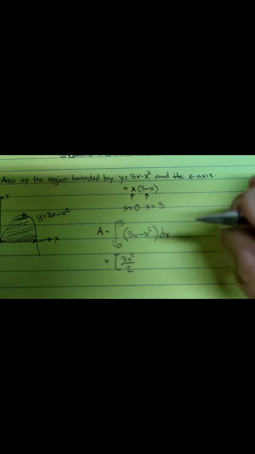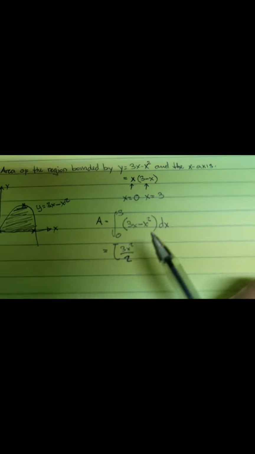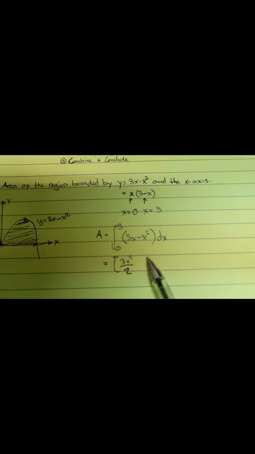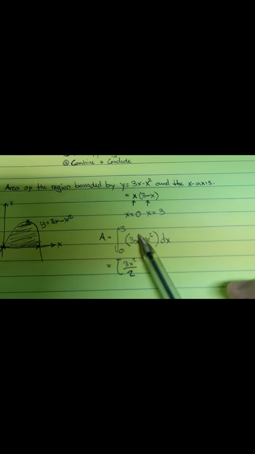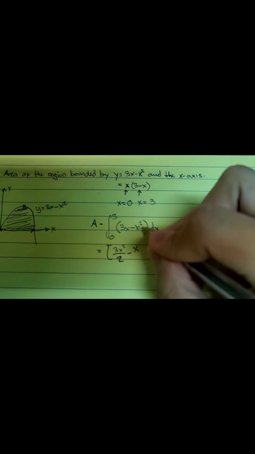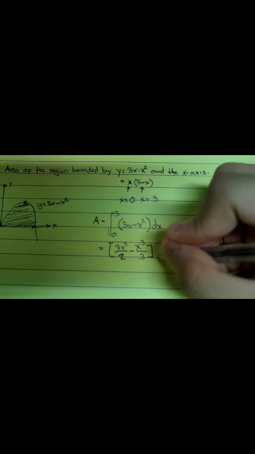By using the power formula, we're going to have 3x squared over 2. How did this happen? By applying the power formula, we add 1 to the exponent, and also add 1 to the denominator. So we have 3x squared over 2. Next, still the same, apply the power formula: we have x squared plus 1, so x cubed over 3, and close bracket, and don't forget our limits 0 to 3.